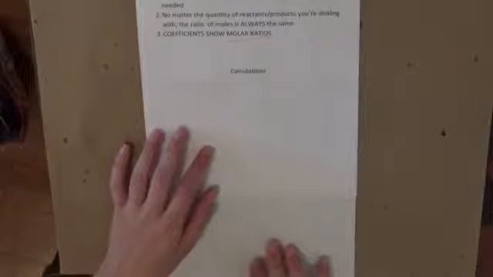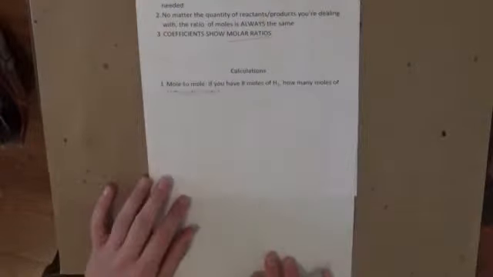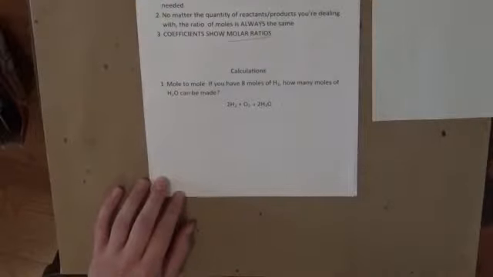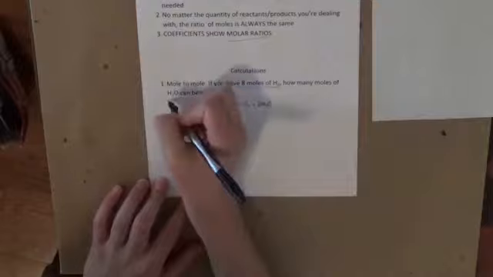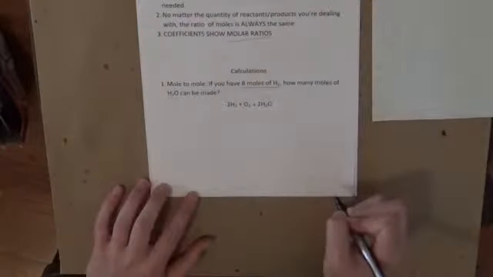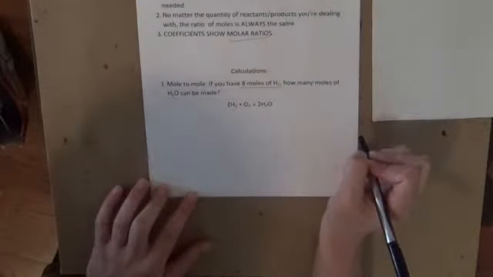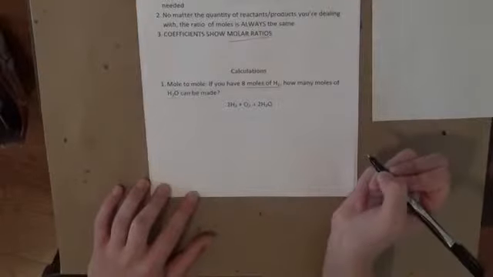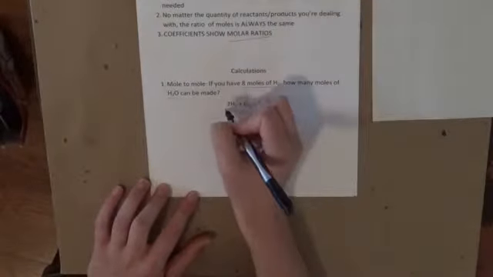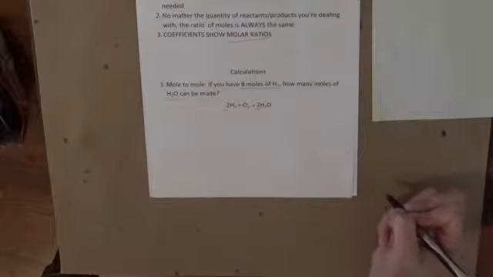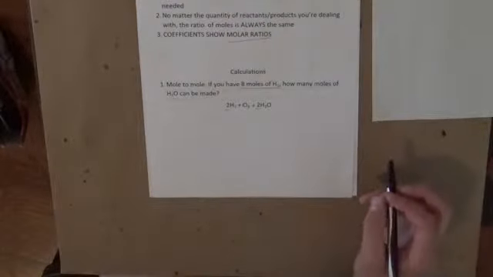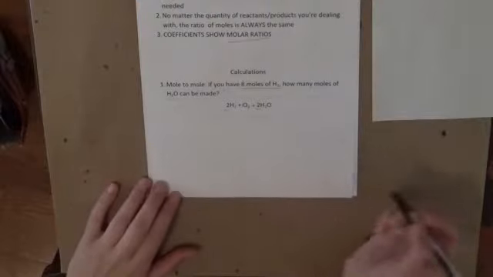So we're going to start with some simple calculations here. A mole to mole calculation. If you have 8 moles of hydrogen, how many moles of water can be made? Now that we've identified our givens and what we need to find, we can take our coefficients, the 2 to 1 to 2 ratio, and use that as a multiplier in order to determine how many moles of water we can make from the 8 moles of hydrogen.